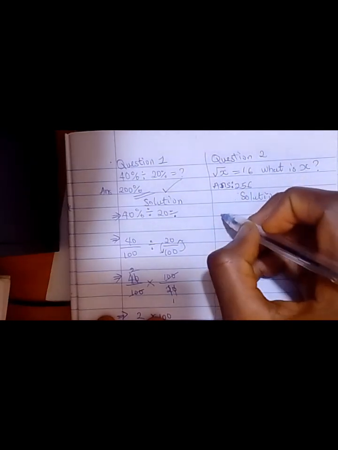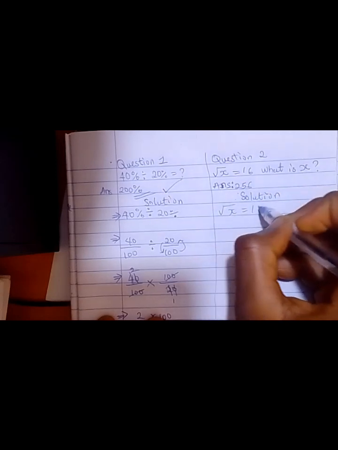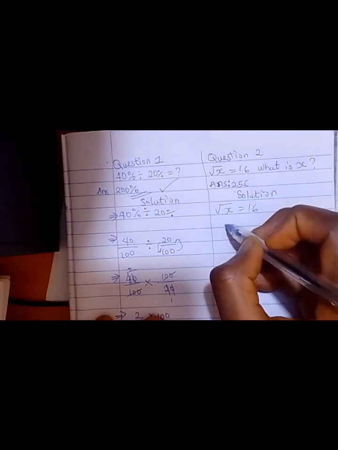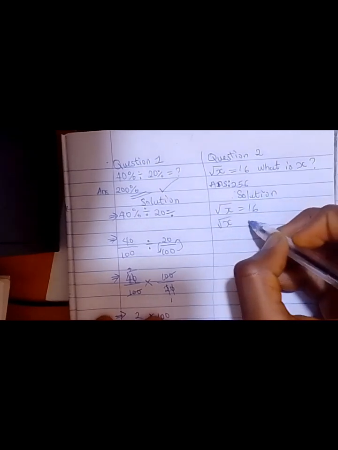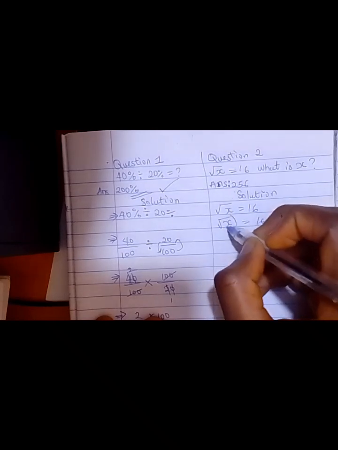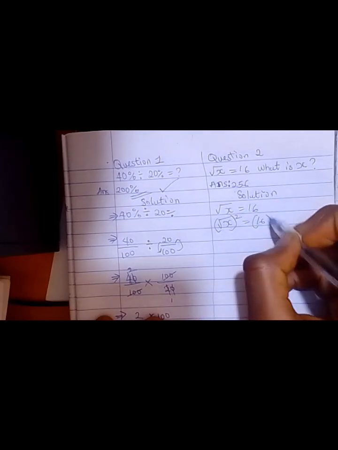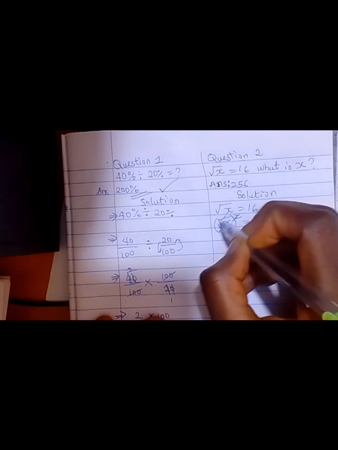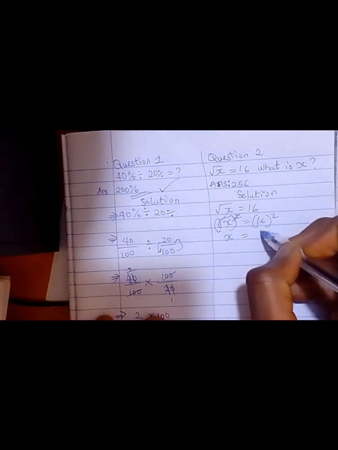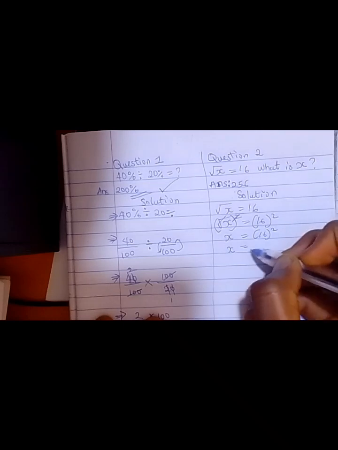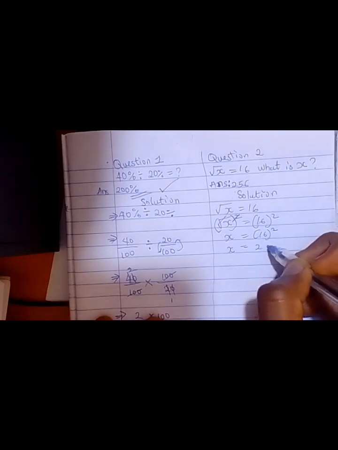So let's see how they got that. The square root of x equals 16. To remove the square root, you square both sides, and when you square the square root, x will be left over. Then 16 raised to power 2 will give you 256, and that was how they got the 256.